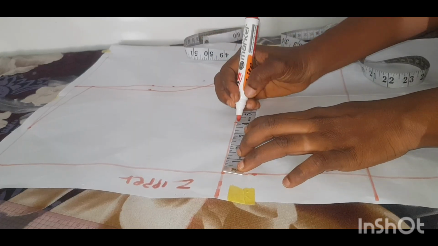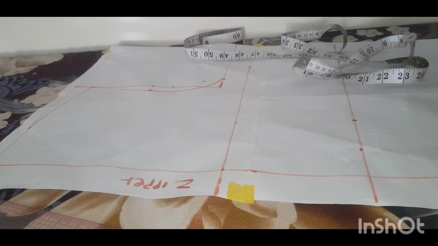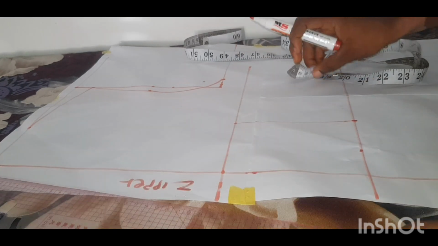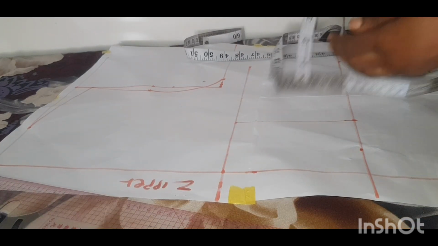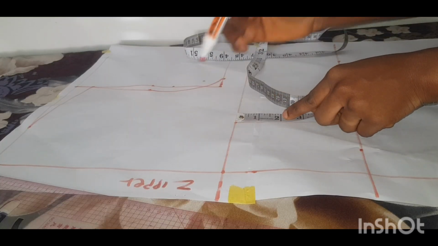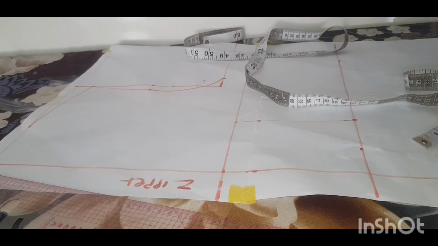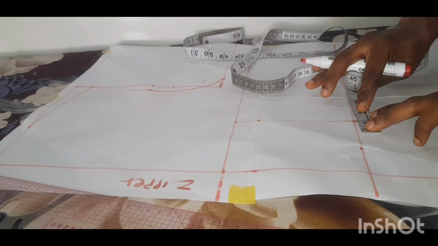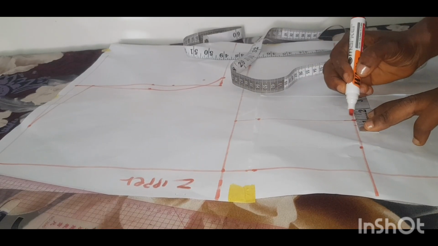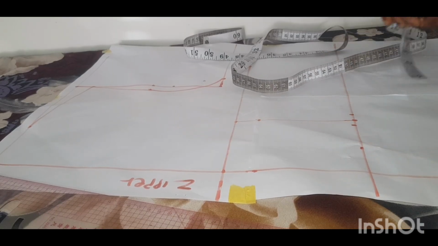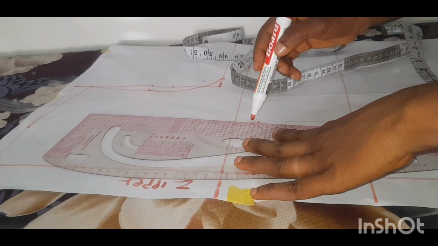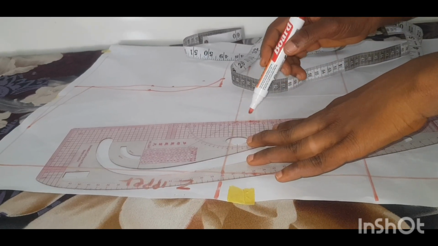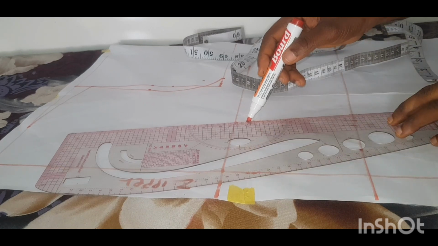Here I'm trying to get the nipple to nipple point, which is 4 inches. So I connected it from the bust point down to the waistline like that. And then on that place, I came down by about 1 inch, and then I'll mark half inch on both sides. We're taking just 1 inch for the dart, so half inch for both sides. Then I rule the line down from that 1 inch to that half inch.